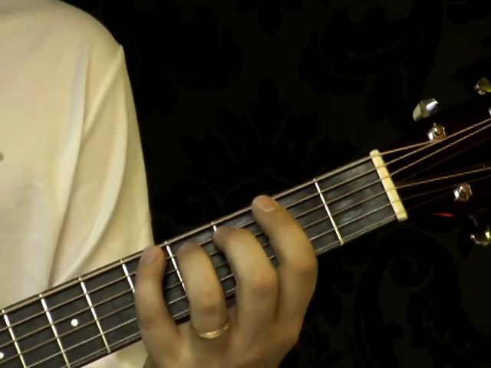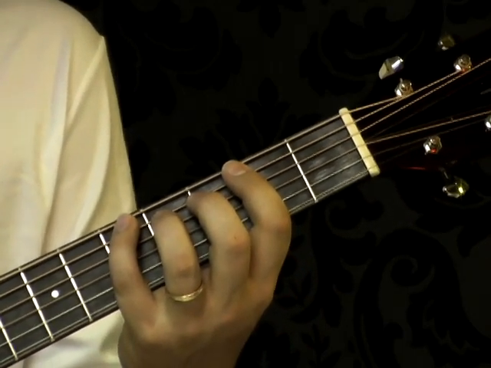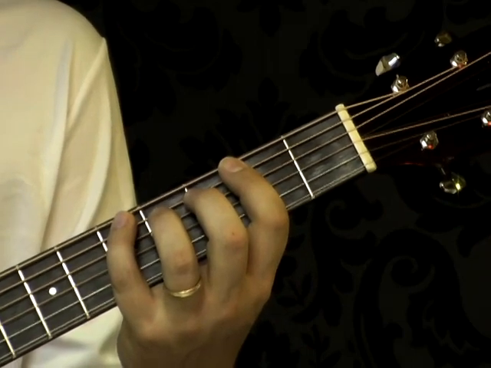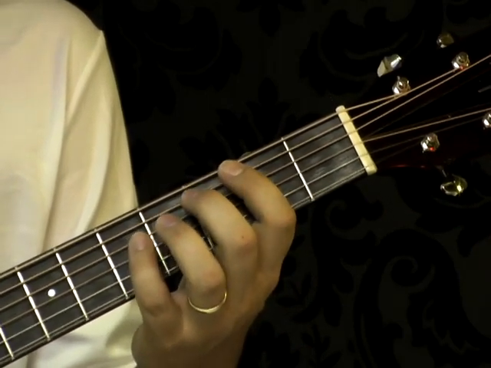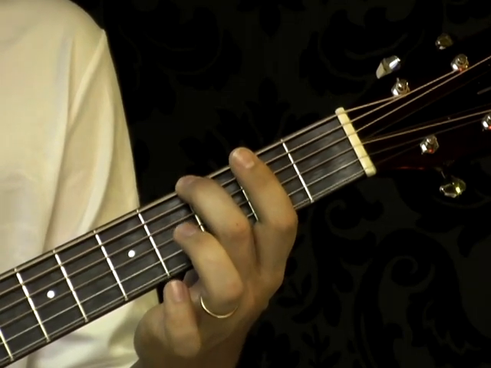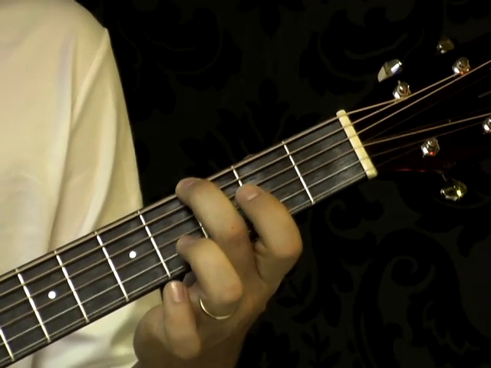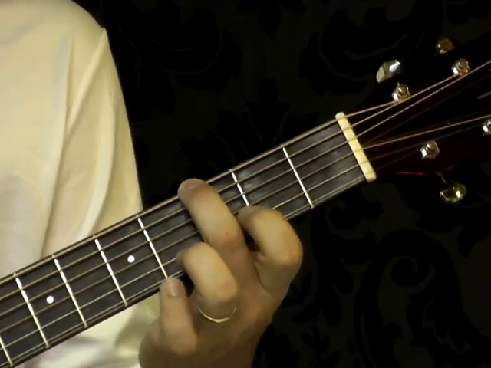You don't have to play the 1st fret at any moment in this scale, so that's why I don't have any fingers near the 1st fret. Okay, here we go. We're going to learn blues scale number 2. It's going to start on the note where the other scale left off. It's going to start 3rd fret on the low E string. That's the note G.